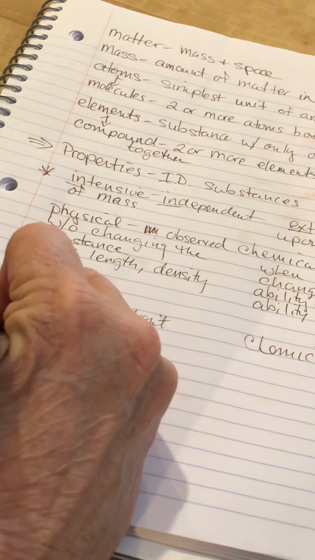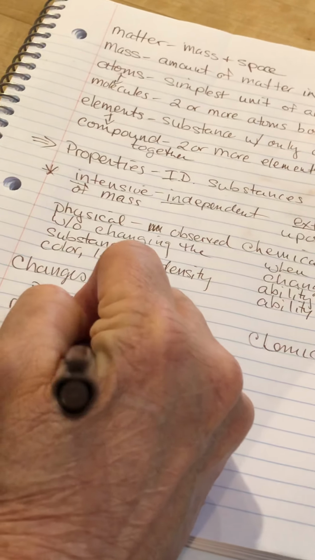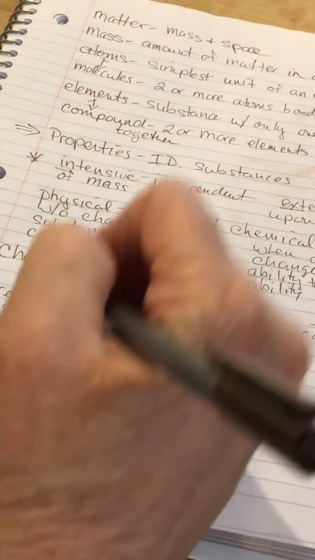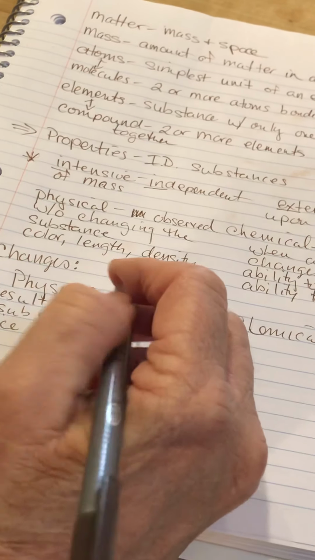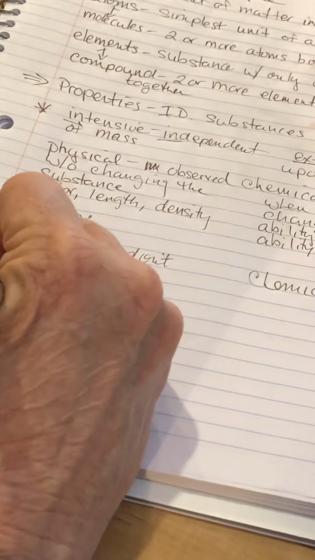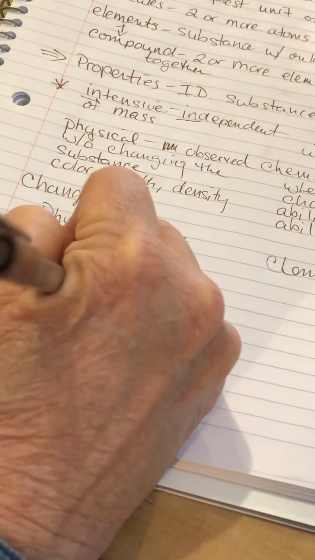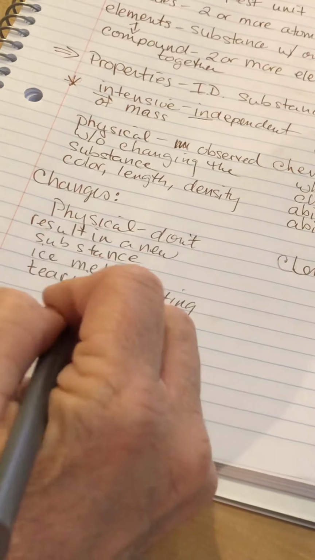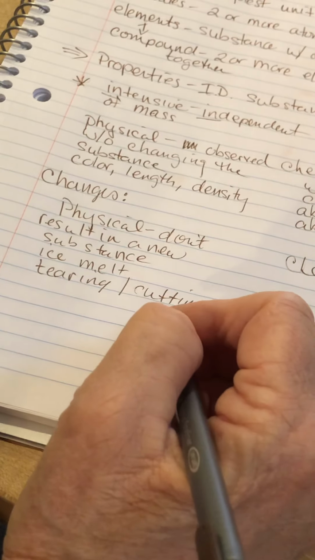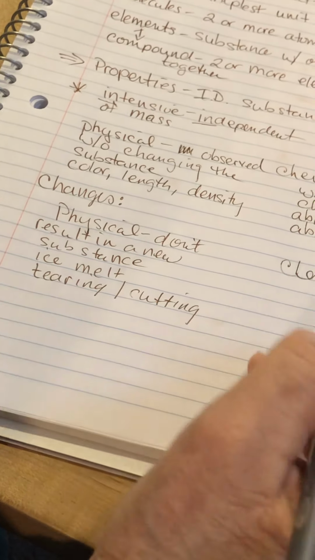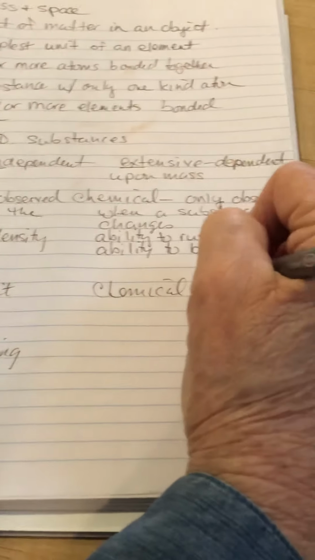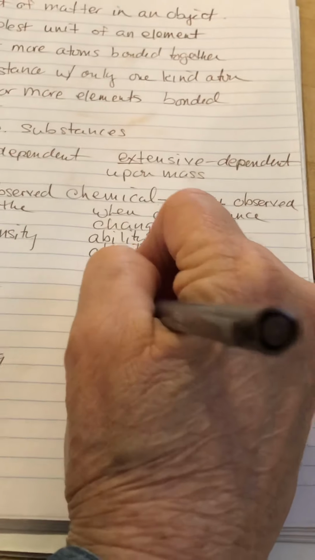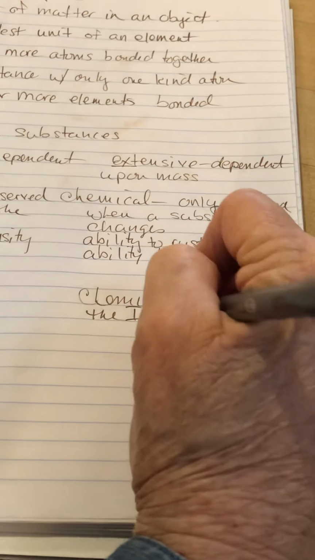So for instance, if you saw ice melt and turn into water, it started as water, it ends up as water. It went from solid water to liquid water, but it's still water. You can tear a piece of paper. Tearing or cutting. In any case, whatever you have torn or cut is the same substance, it's just in smaller pieces. Chemical changes change the identity of a substance. I'm just writing down ID because it's shorter.